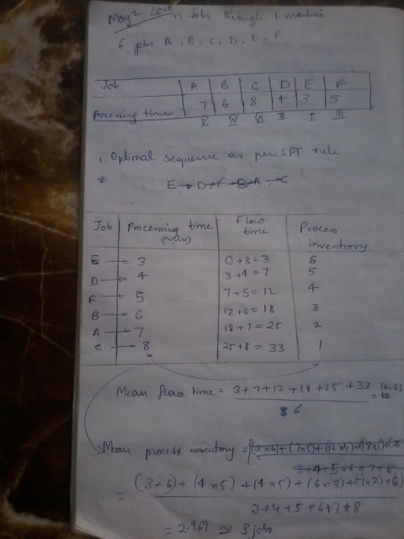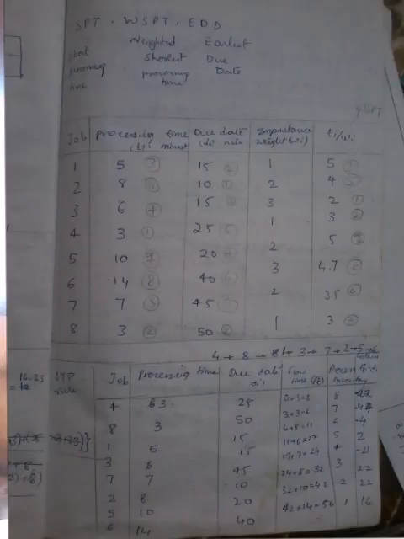Now we have another question here which says that there are 8 jobs and there are 3 ways of solving this: SPT, WSPT and EDD. EDD is earliest due date, WSPT is weighted shortest processing time. So these 2 are different. The other, SPT, we just solved.